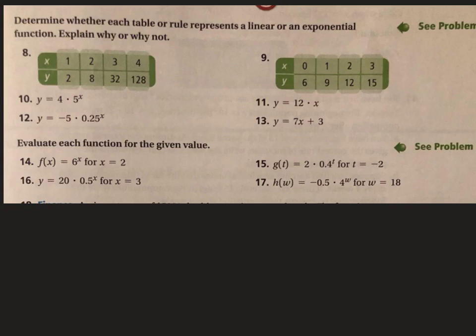All right, so I'm going to go through a couple of these to just review with you and to make sure that we really understand what exactly it is that we are going over. So for number 8, it says, tell us whether the rule represents a linear or exponential function. Explain why or why not. In number 8, we can see that from 2 to 8 we multiplied by 4. From 8 to 32 we multiplied by 4.